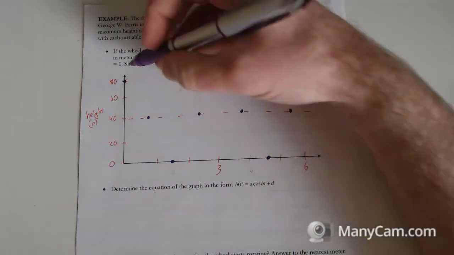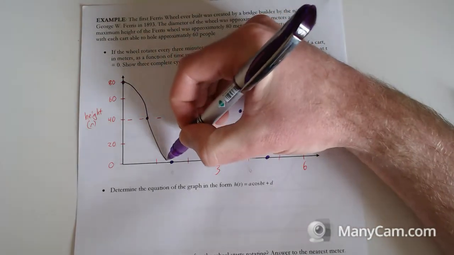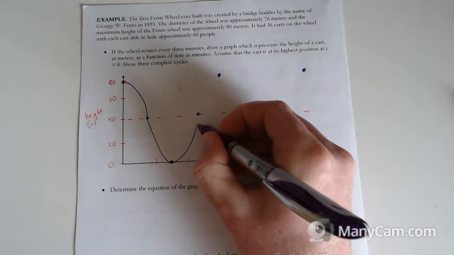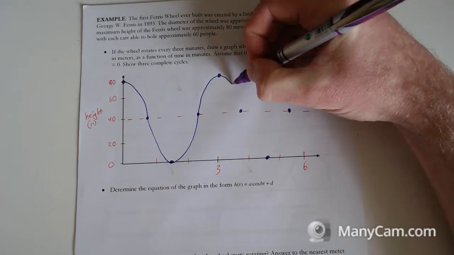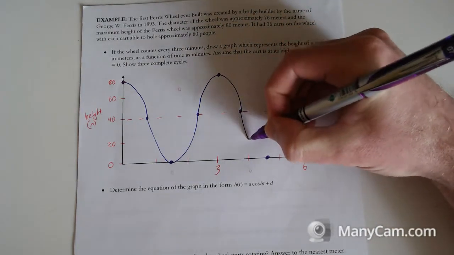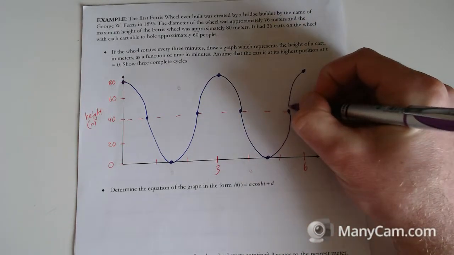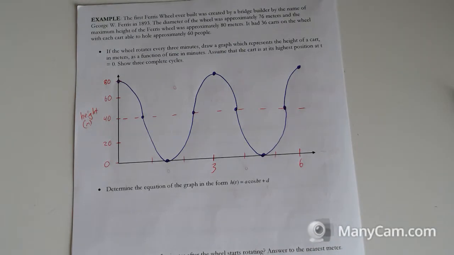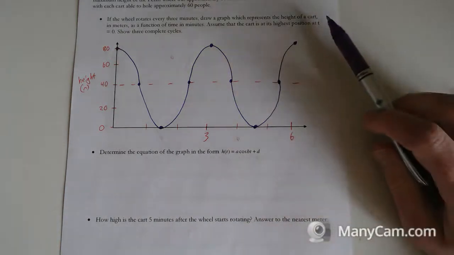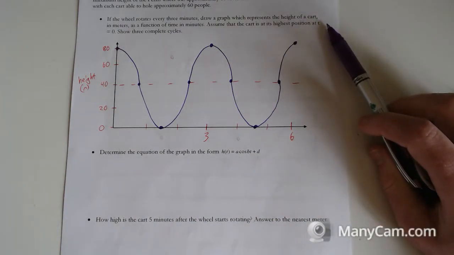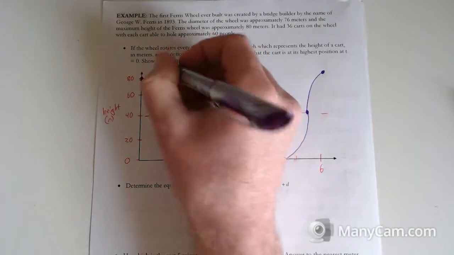And then we need to connect it together into a nice little sinusoidal graph. The hard part is getting it flat at the top. Something like that. Did we match everything we needed? Draw a graph which represents the height as a function of time in minutes. Show 3 complete cycles. We'll say 2.